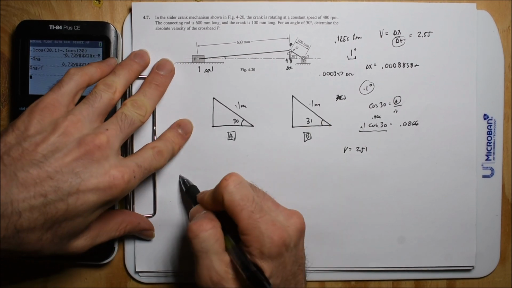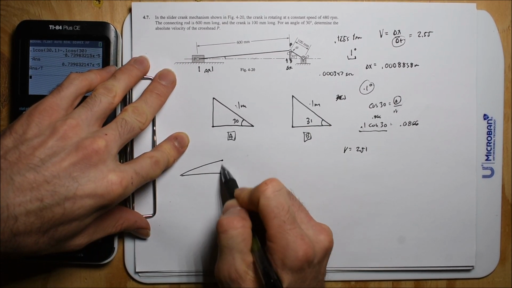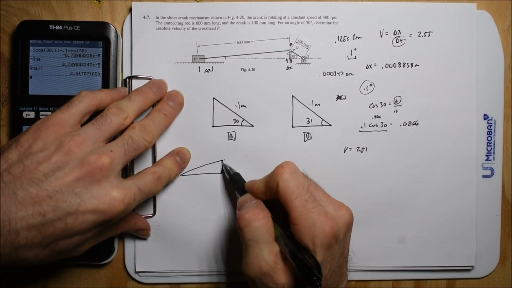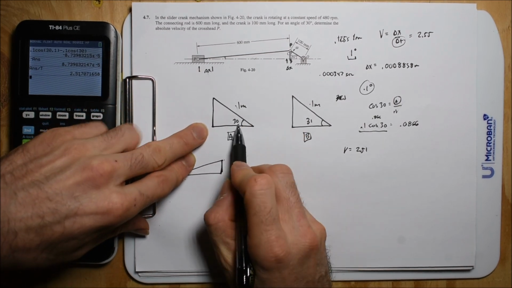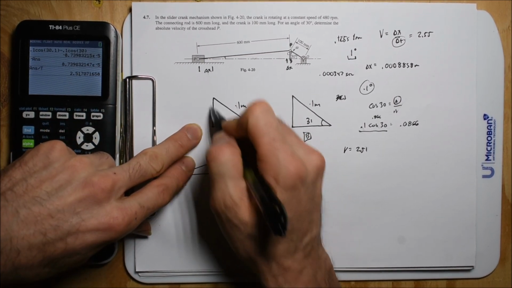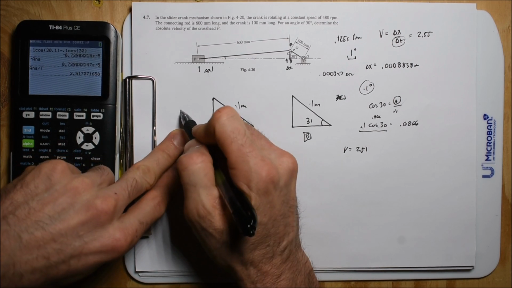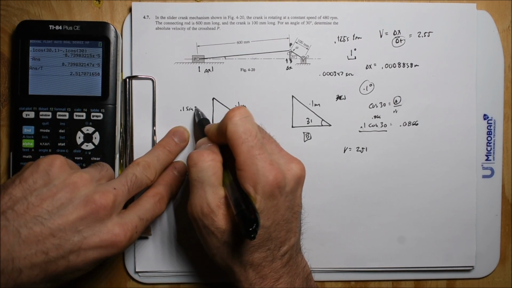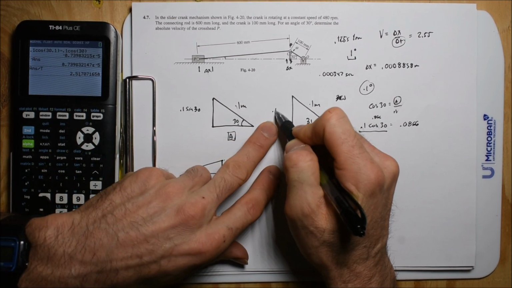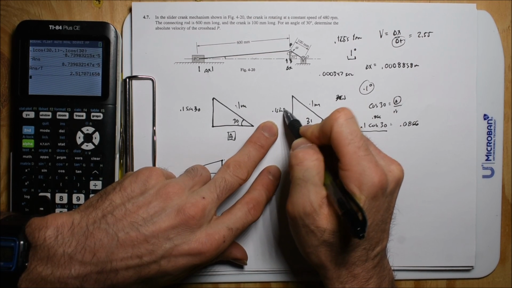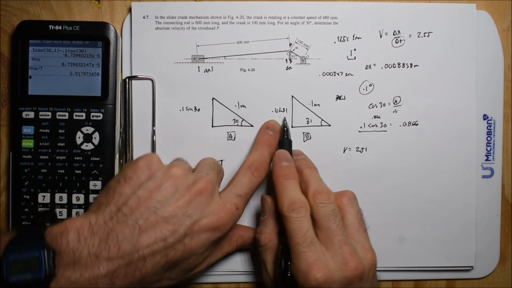So this other angle over here is going to be, so what's this distance when this is 30? Well, this distance right here is 0.1 sine 30, and this distance is 0.1 sine 31. So let's go back to do this one.